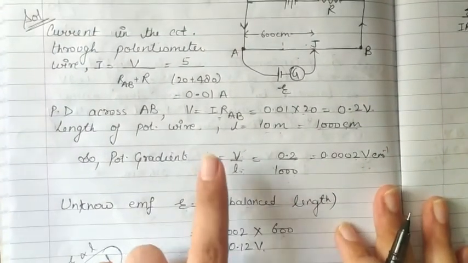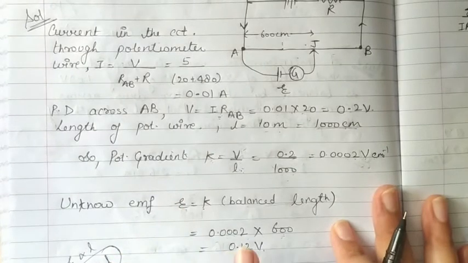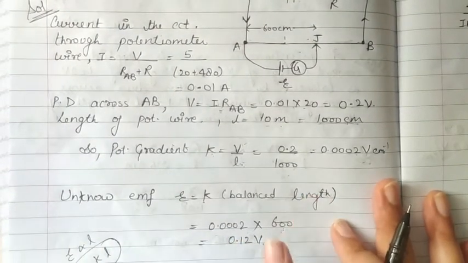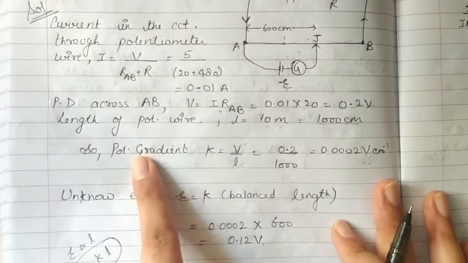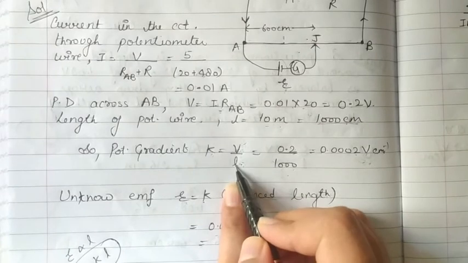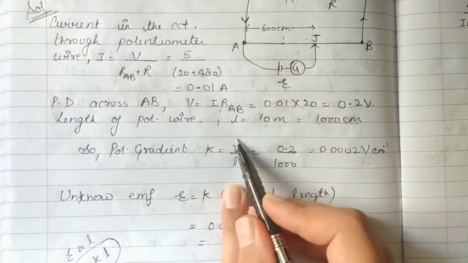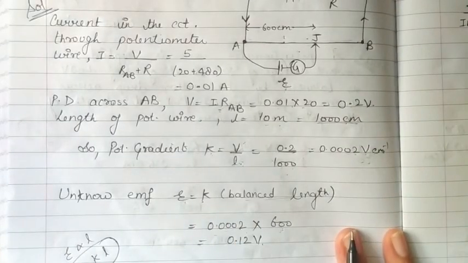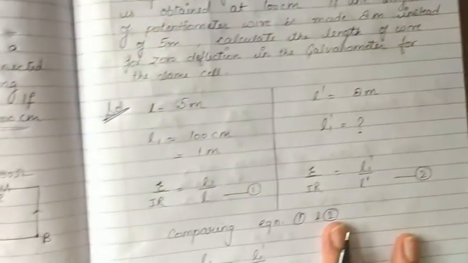So by calculating potential gradient, we can find unknown EMF corresponding to any balanced length. And to find potential gradient, we need potential across the wire and the length of the potentiometer wire. Okay, let's move to question number 4.